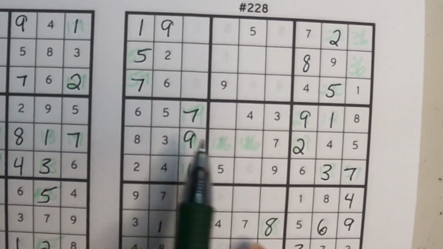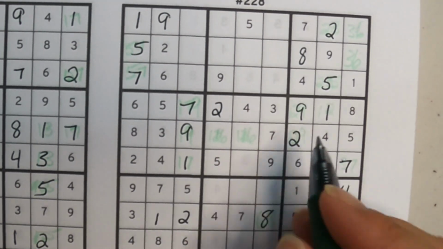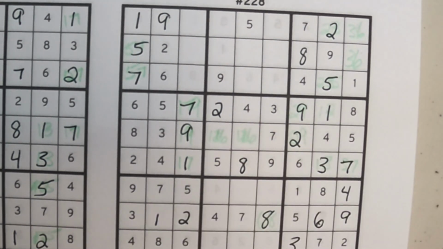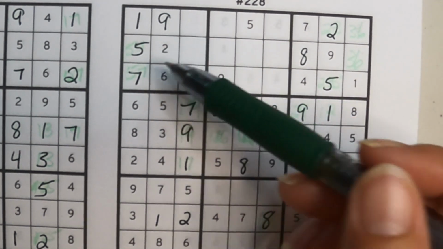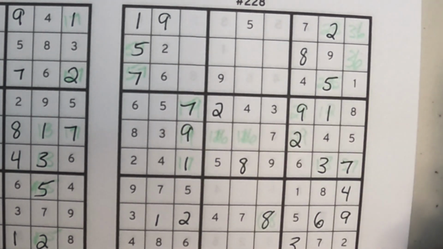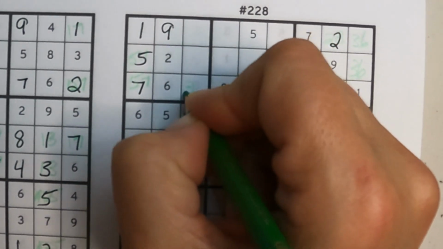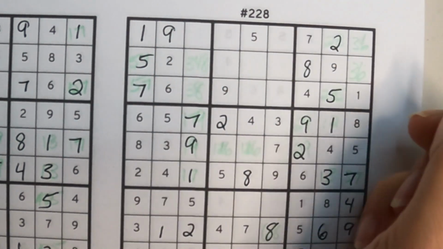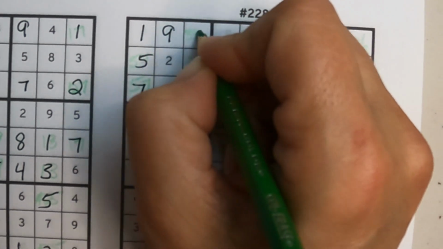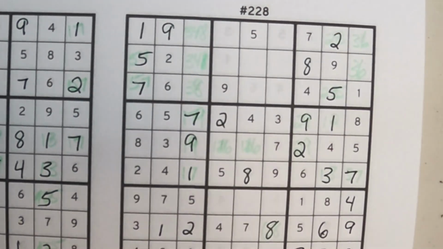For this row now, we're just missing a 2. And for this row, we're missing an 8. For this box, we're missing 3, 4, and 8. Got a 4 here, so 3, 8, and 8 here, so 3, 4, and no help here, 3, 4, 8. Sorry. We get rid of that 8 there.